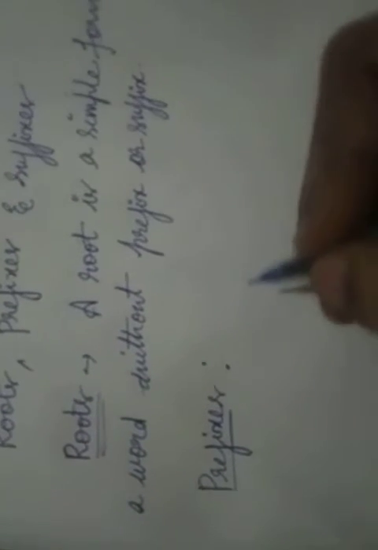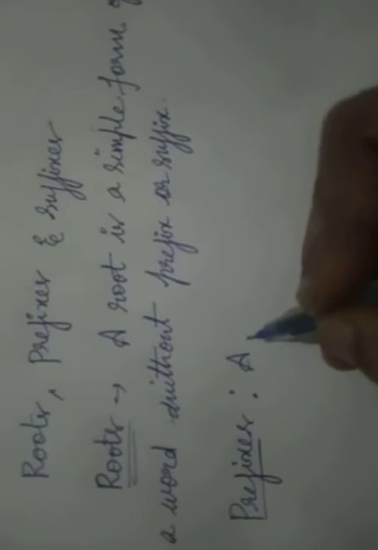What is a prefix? A word fragment added in front of a word. Let me write it down.